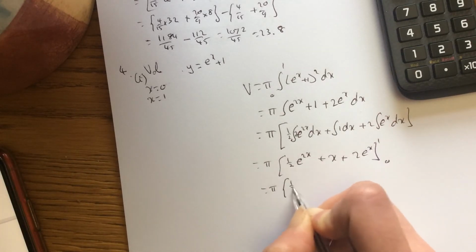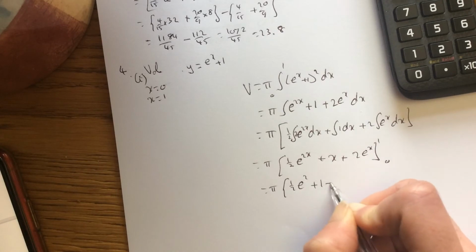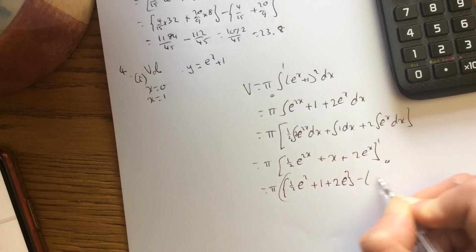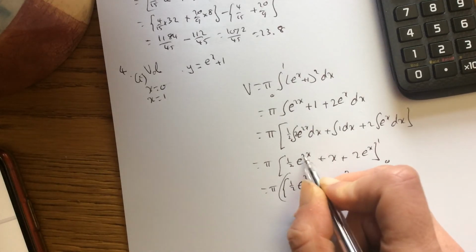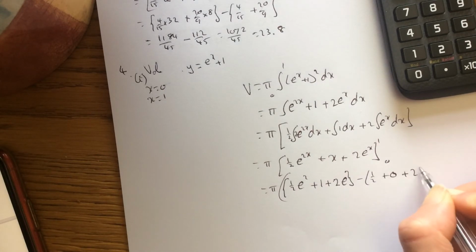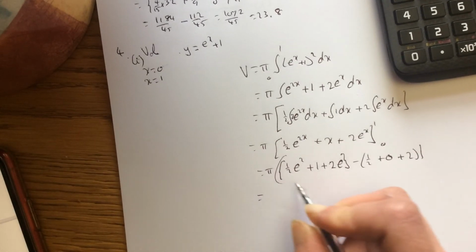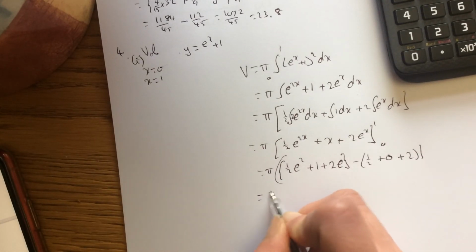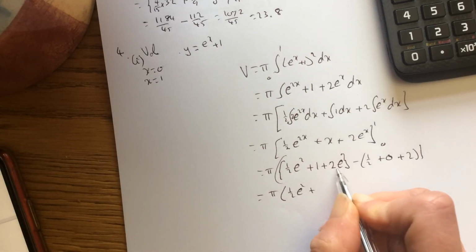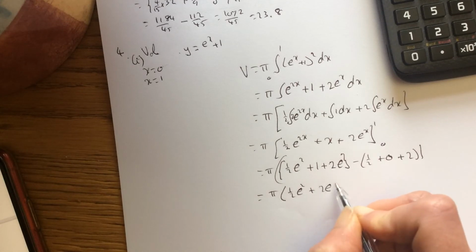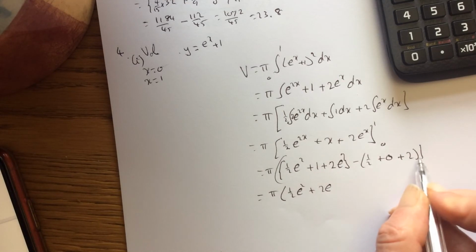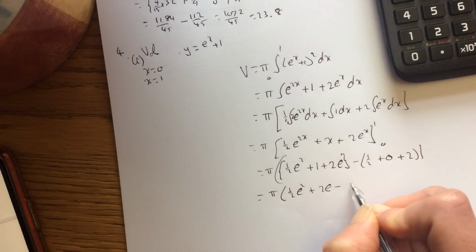So putting in 1, it's half e squared plus 1 plus 2e to the 1. And then subbing in 0. Now remember, e to the 0, anything to the power 0 is 1. So half times 1 is a half, plus 0 plus 2. And working this out, you have got pi, and I've got a half e squared plus 2e, and 1 minus a half is a half, and a half minus 2 is minus 3 over 2.